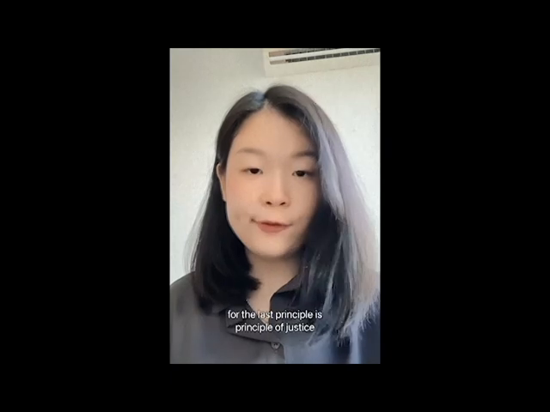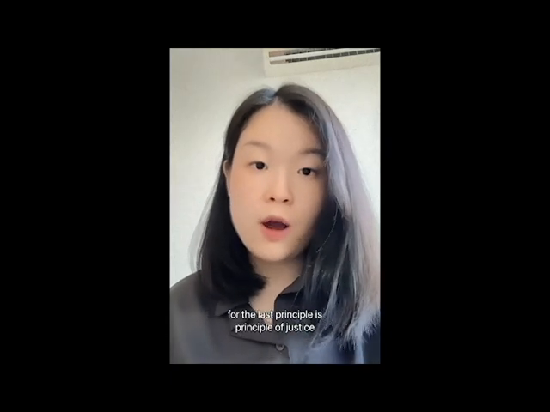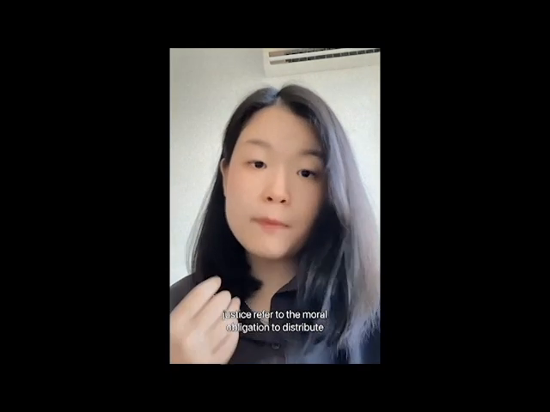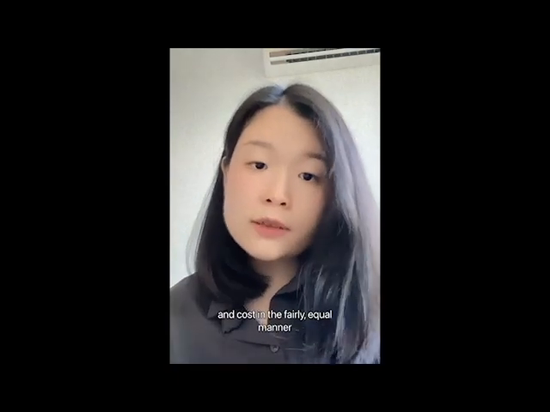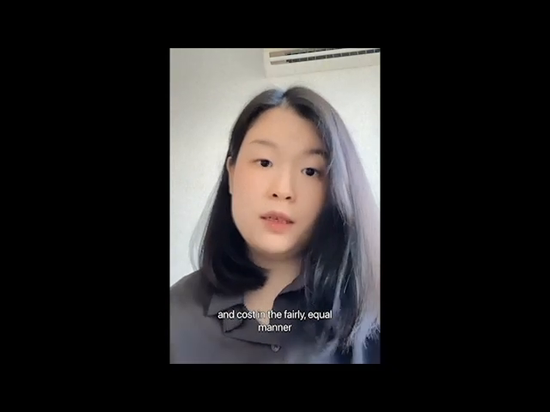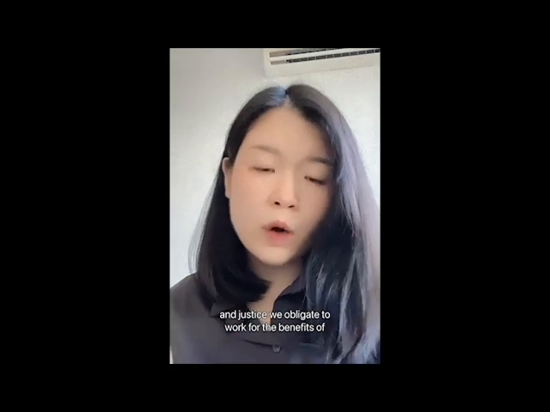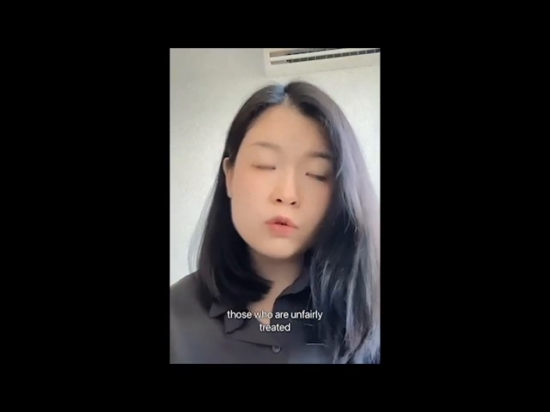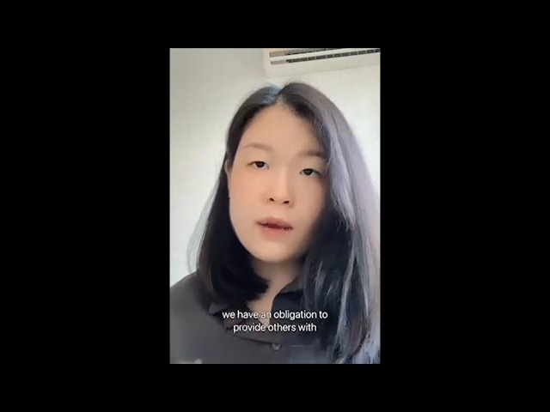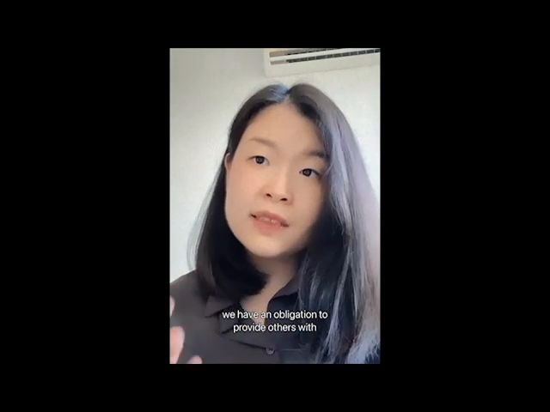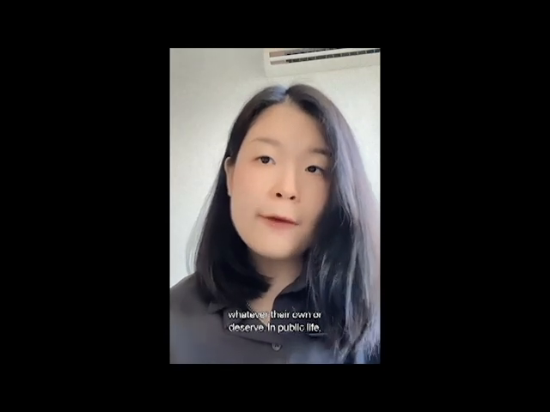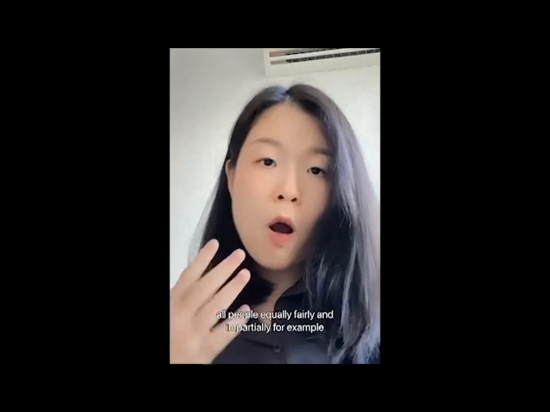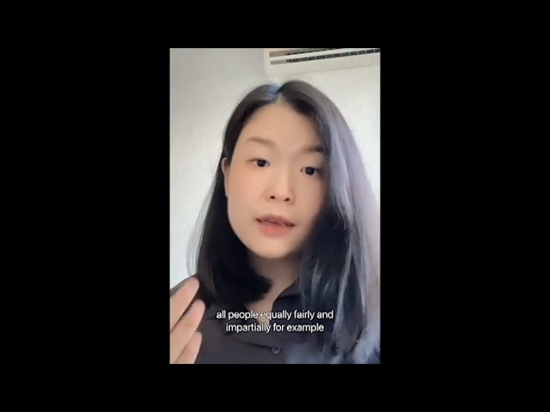Thank you. The last principle is the principle of justice. Justice refers to the moral obligation to distribute benefits, risks, and costs in a fairly equal manner. Combining beneficence and justice, we are obligated to work for the benefit of those who are unfairly treated. We have an obligation to provide others with whatever they own or deserve. In public life, we have an obligation to treat all people equally, fairly, and impartially.